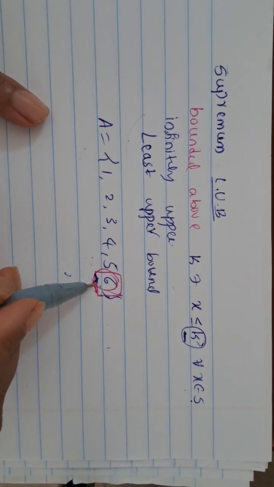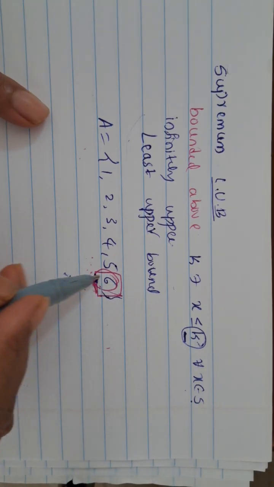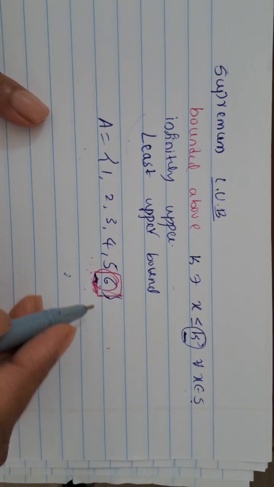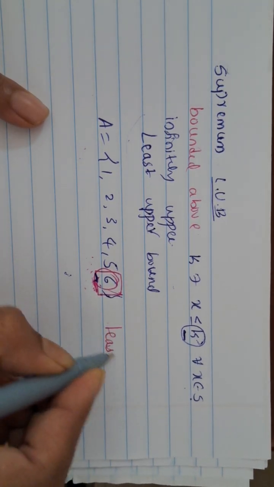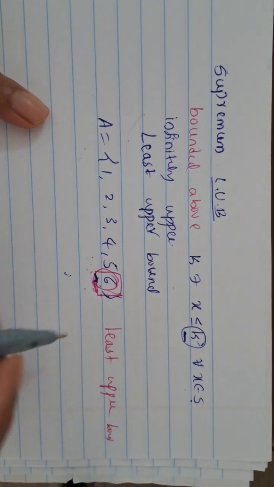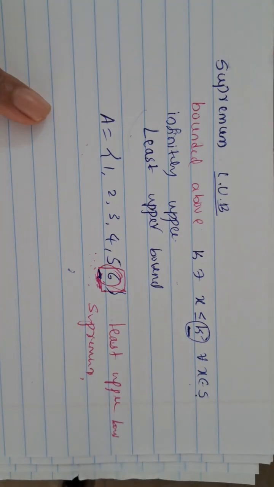Since it is the smallest and unique, there is no number less than 6 which will become an upper bound. Hence this is called the least upper bound, or it is also called the supremum. This is called the supremum. Okay, so this is very important.